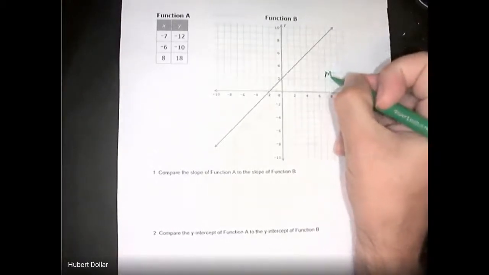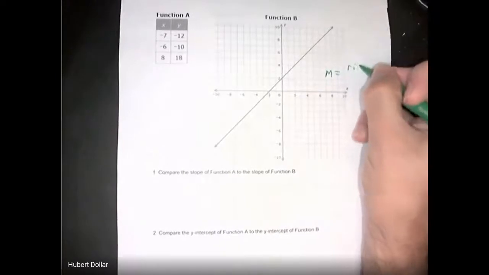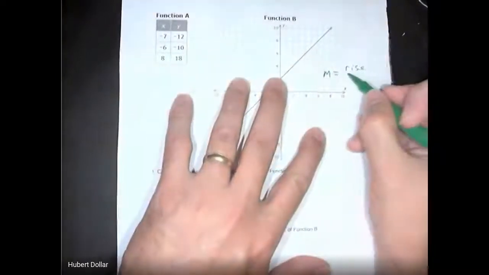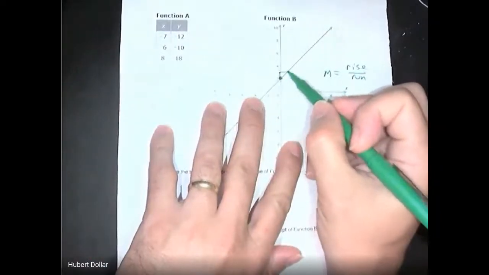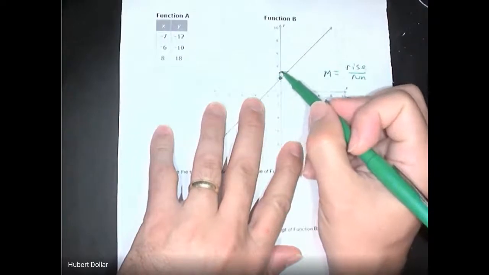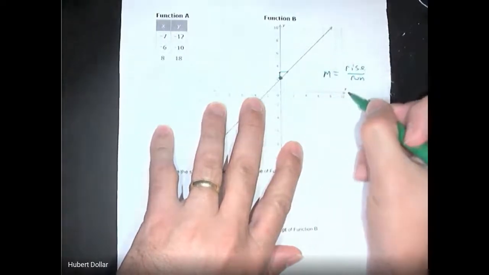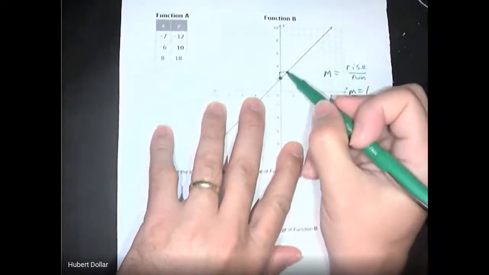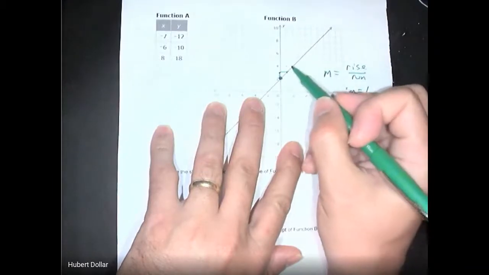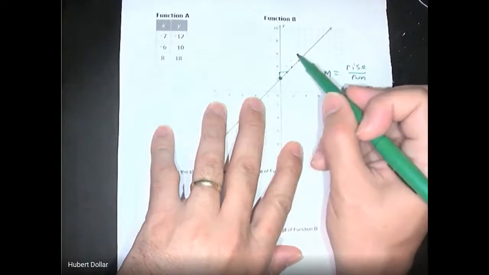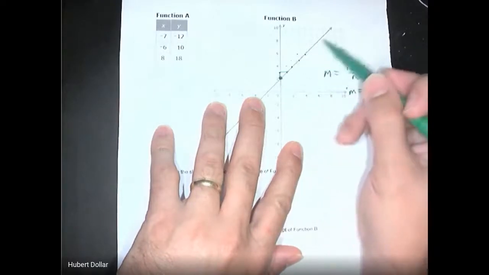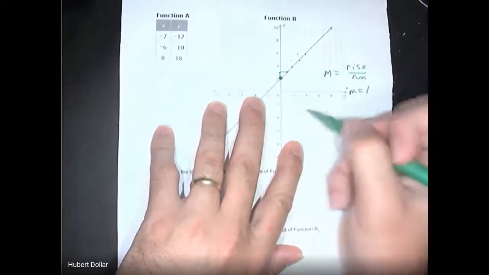So first we must remember that slope equals rise over run. So we look at the graph, we find a point, we go up and over. We'll see that if we go up 1 and over 1, we're back to the line. So the slope is 1. Everywhere on this graph, if we go up 1 over 1, we're back to the line. So this is the slope of 1.